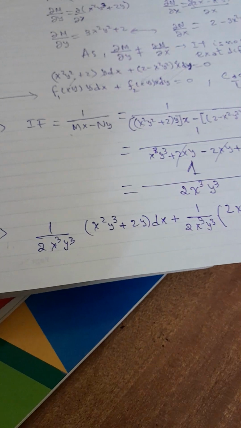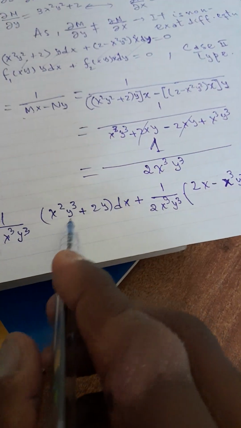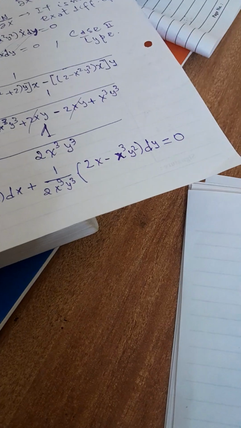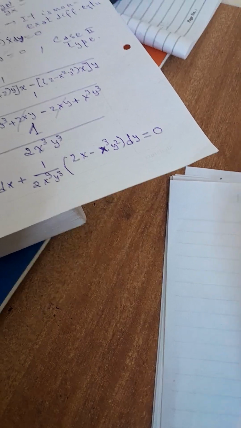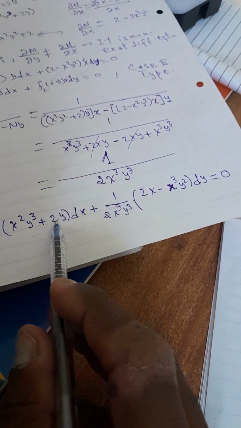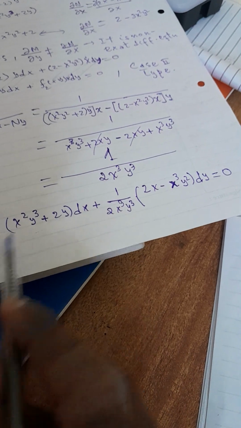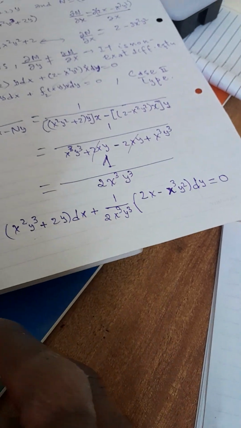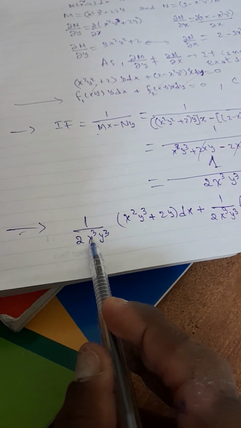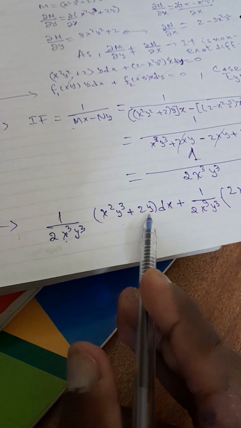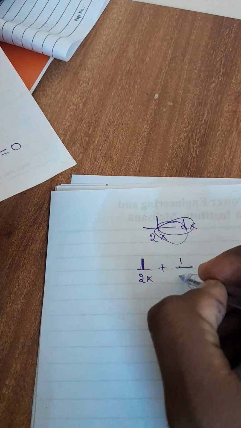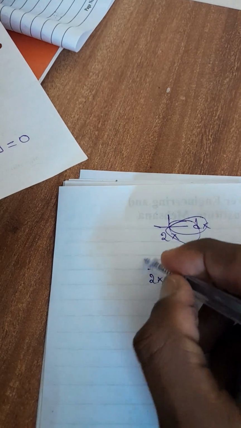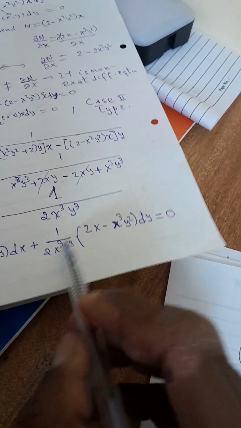Then plus, simplifying this y and this y and this 2 and this 2, it will be 1 upon x cubed y squared dx.